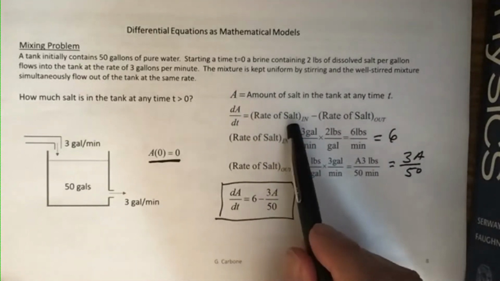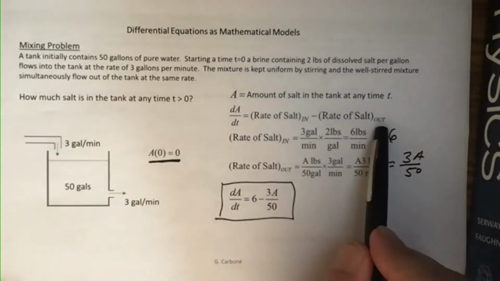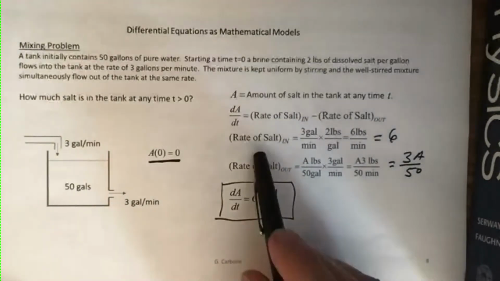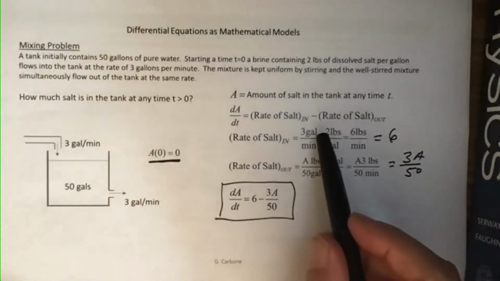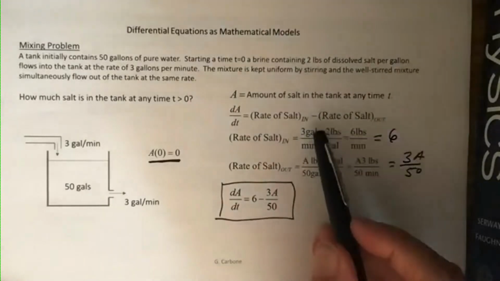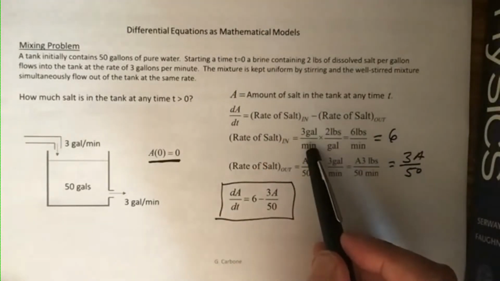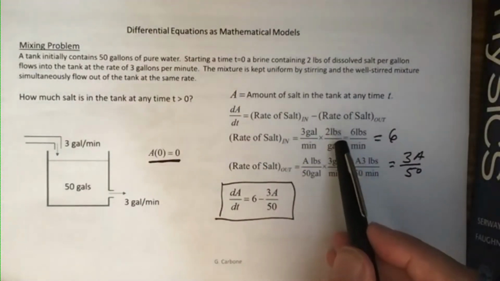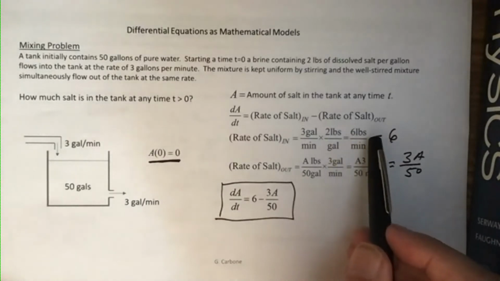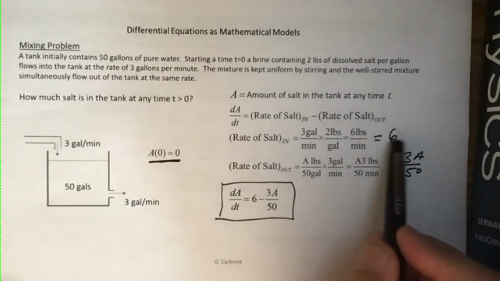The differential equation is that the rate at which the amount of salt is changing is equal to the rate of salt in minus the rate of salt out. The rate of salt in: the flow rate is 3 gallons per minute and we have 2 pounds per gallon, so the salt is going in at 6 pounds per minute.